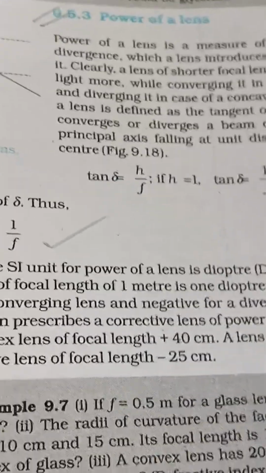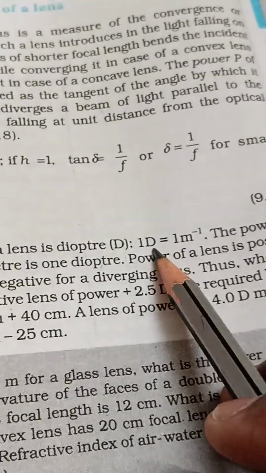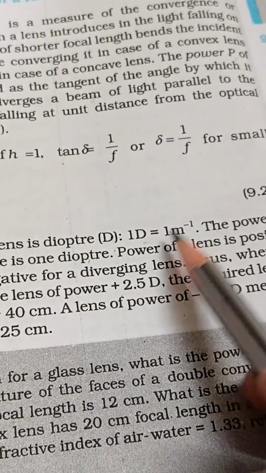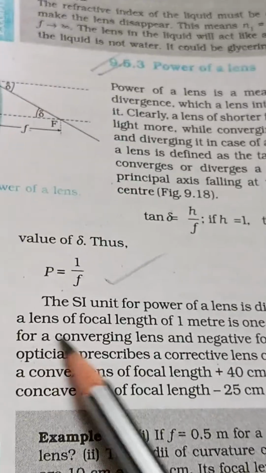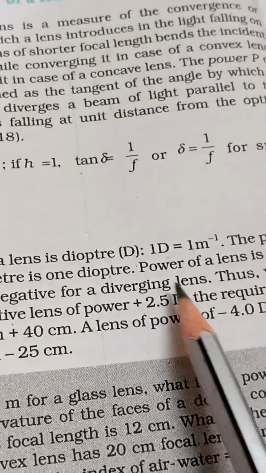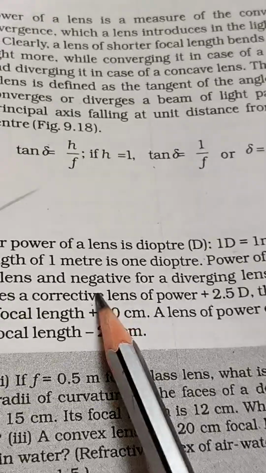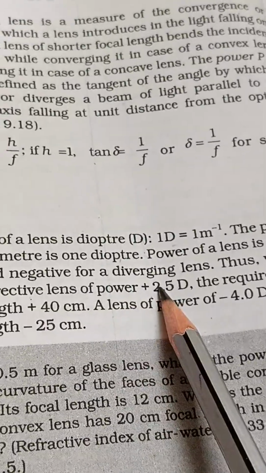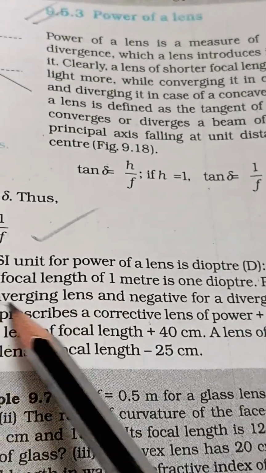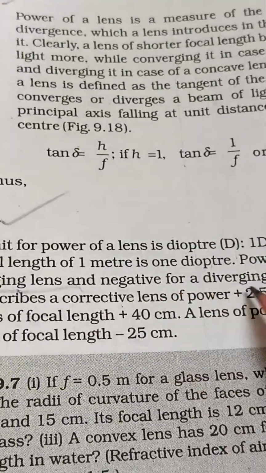The SI unit of the power of a lens is the diopter. 1 D is equal to 1 per meter. The power of a lens of focal length 1 meter is 1 diopter. The power of a lens is positive for a converging lens and negative for a diverging lens. This is an important point: a converging lens has positive power and a diverging lens has negative power.